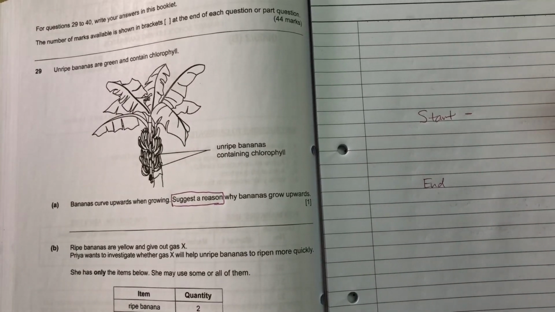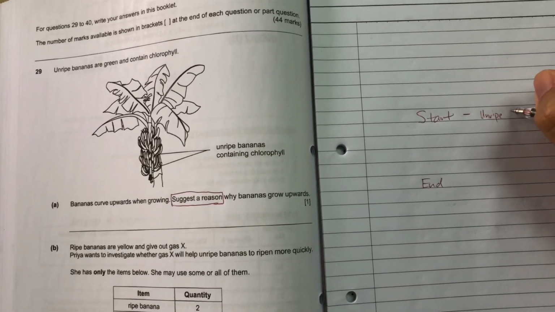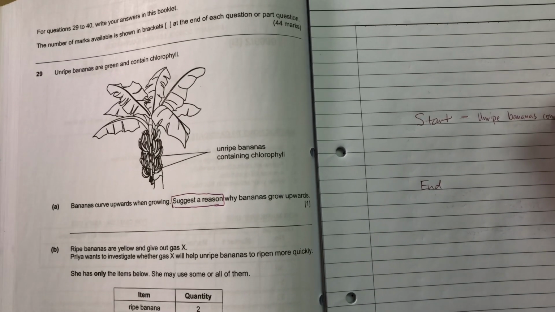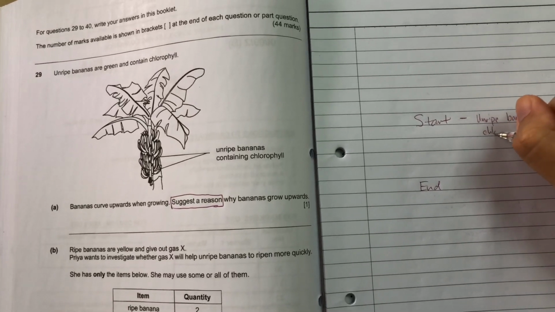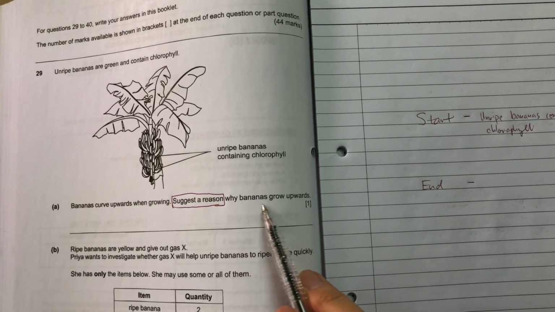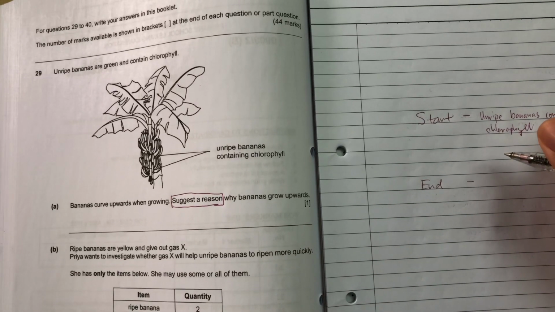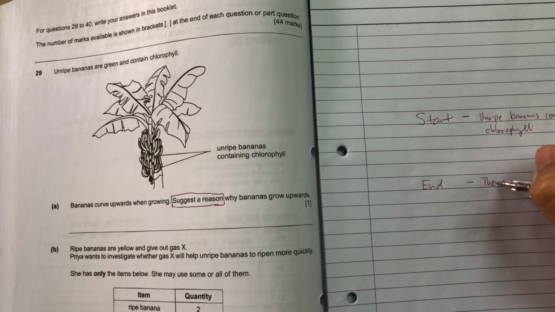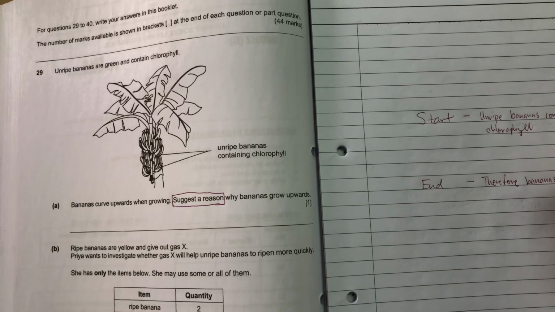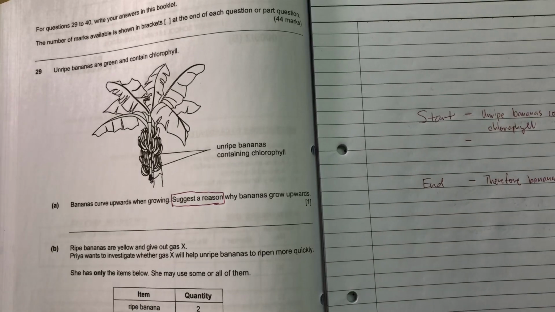So in your answer you definitely have to talk about unripe bananas are green or contain chlorophyll. And then what is the end? The end is actually this thing that you need to answer: suggest a reason why bananas grow up. So therefore, you can think of it like, therefore, bananas grow upwards.